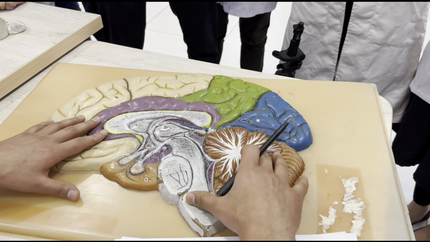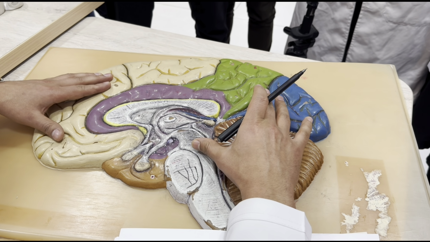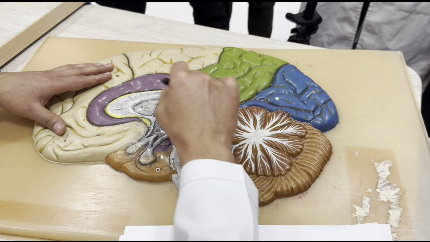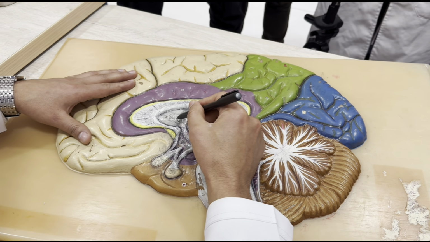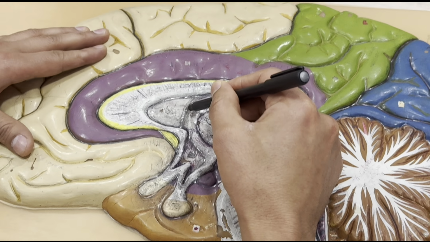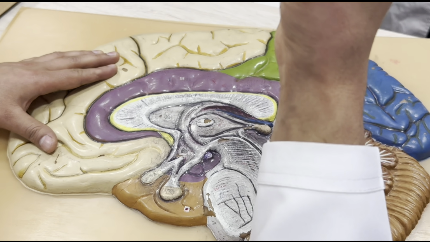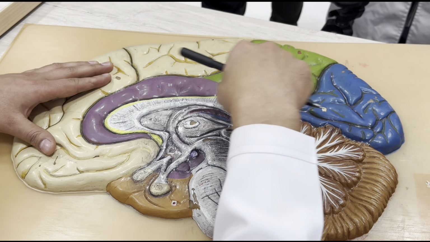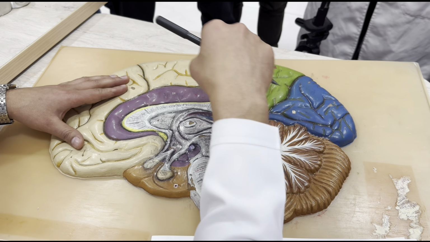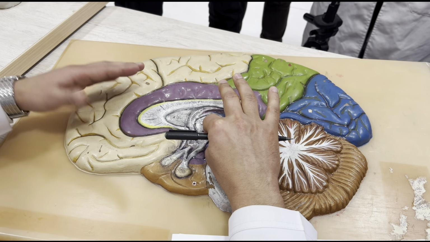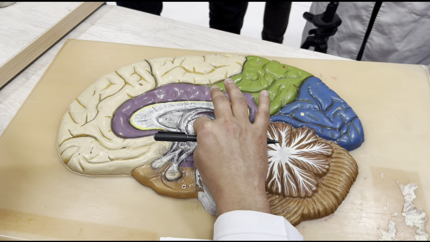This view is basically your sagittal view. Here is your corpus callosum, and this is your lateral ventricle. You have two lateral ventricles, and the lateral ventricles are in your cerebral hemispheres. The third ventricle is in your diencephalon, which is also a part of the prosencephalon, the forebrain.